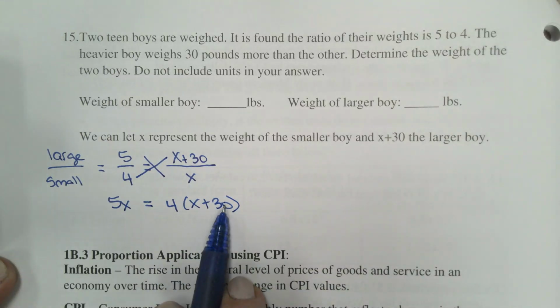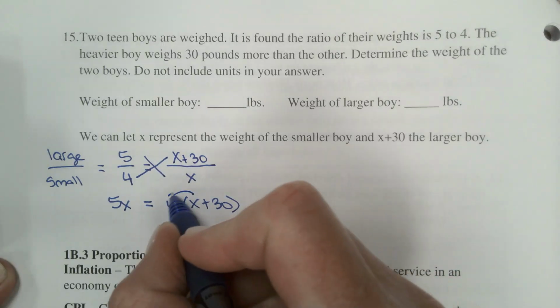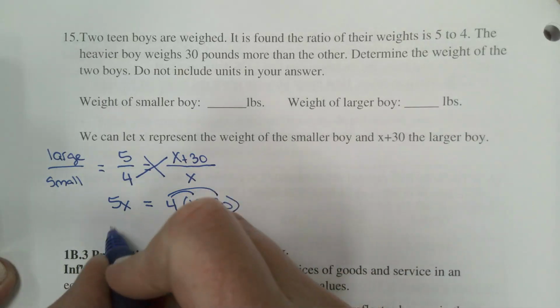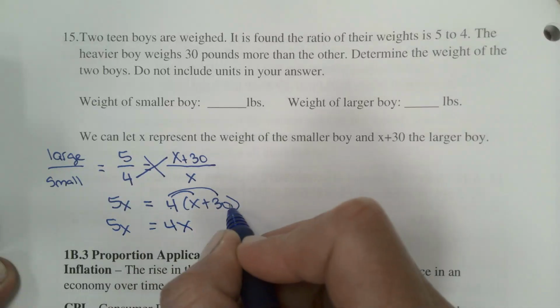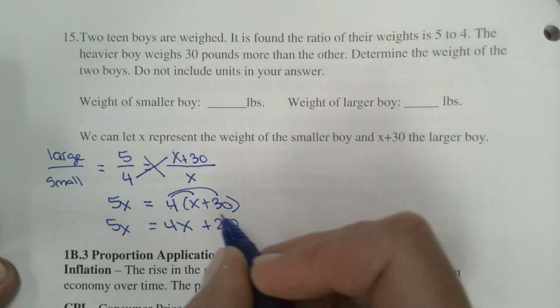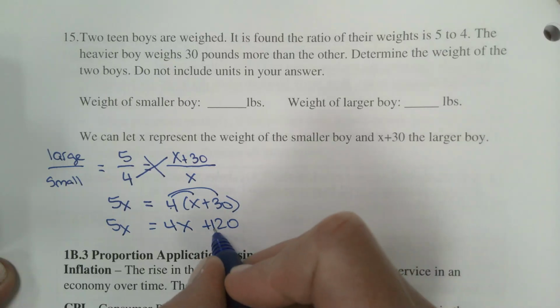if you have a numerator and there are 2 terms in it and you're multiplying, you have to put parentheses around it because that 4 has to be distributed. 4 times x is 4x, and 4 times 30 is 120. There we go.